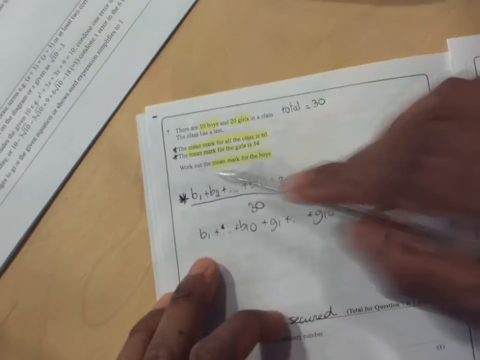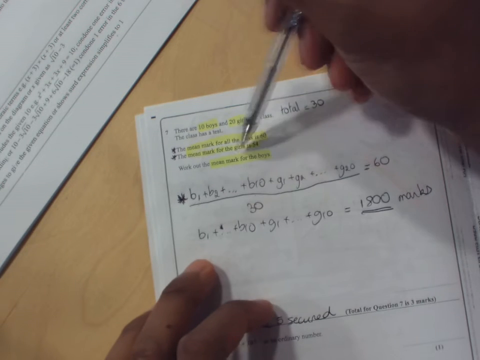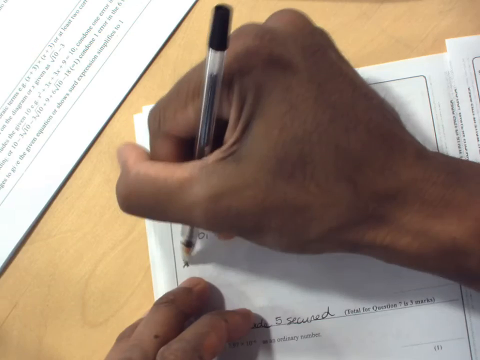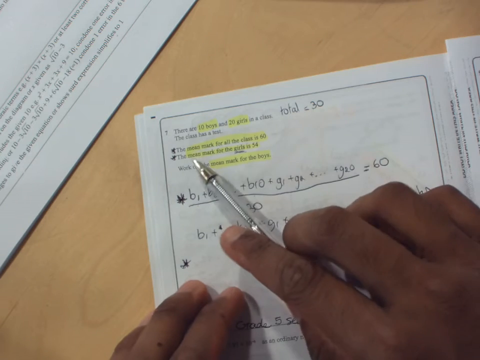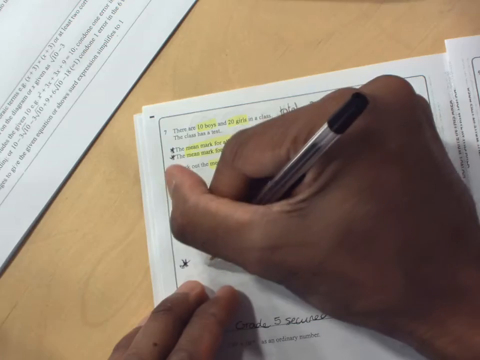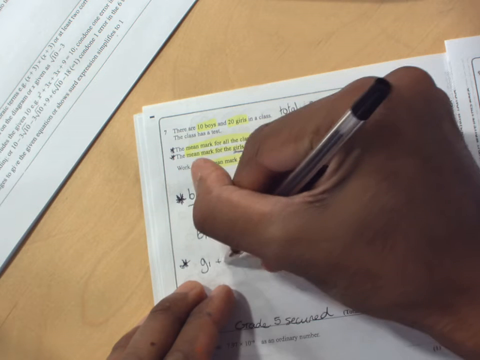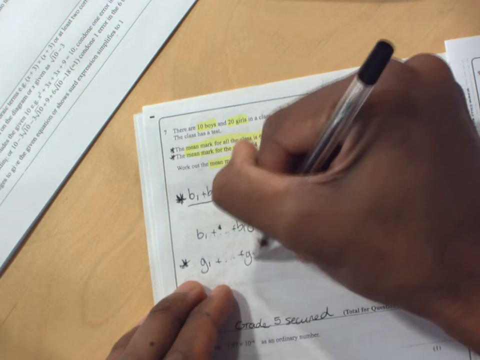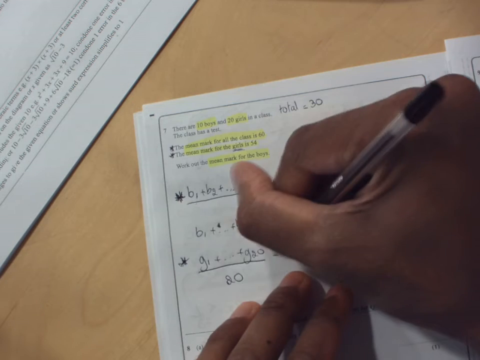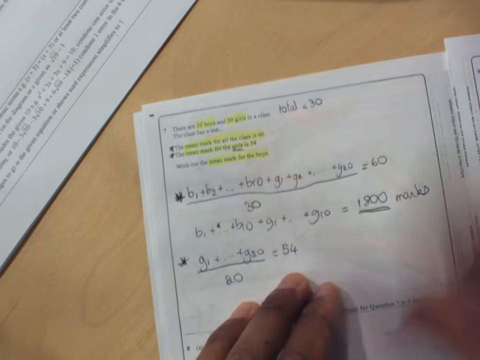Now, what I'm going to do next is work out the total score for the girls. Looking at the question, the mean mark for the girls is 54. From girl 1 all the way up to girl 20, that's 20 students altogether, and the mean mark is 54.